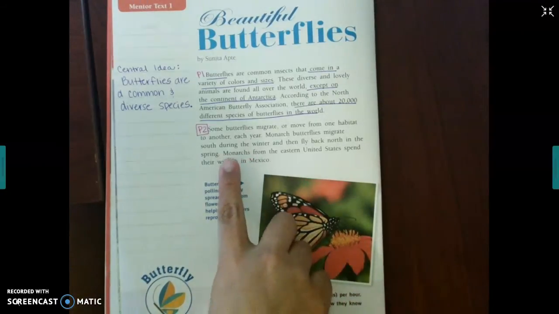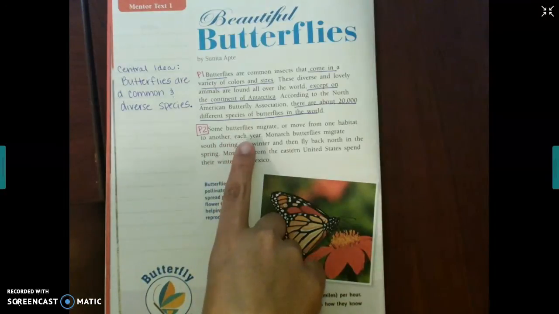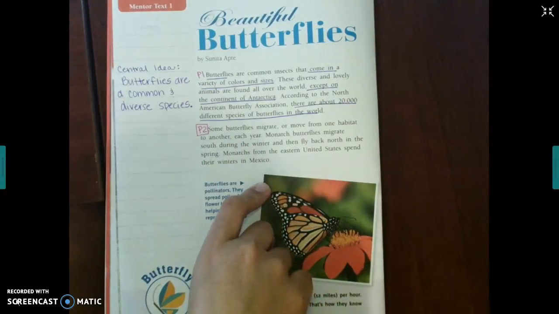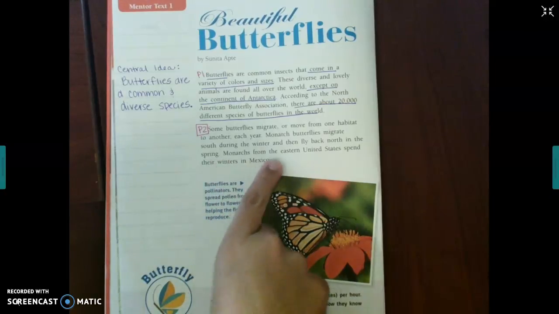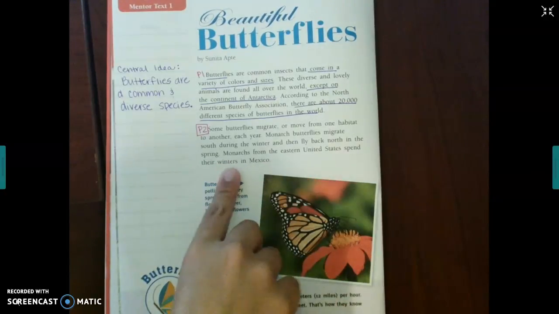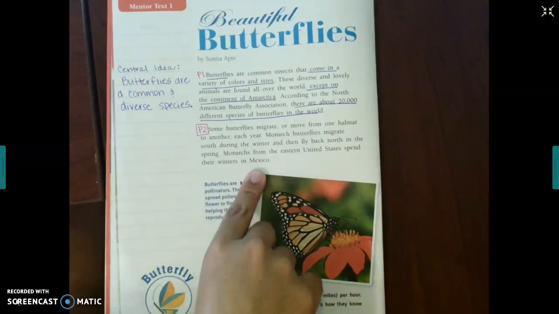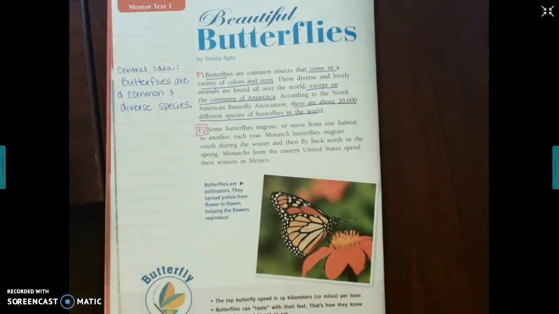So paragraph 2 says, some butterflies migrate or move from one habitat to another. Each year, monarch butterflies migrate south during the winter and then fly back north in the spring. Monarchs from the eastern United States spend their winters in Mexico. So now it's your turn to practice. Enjoy!